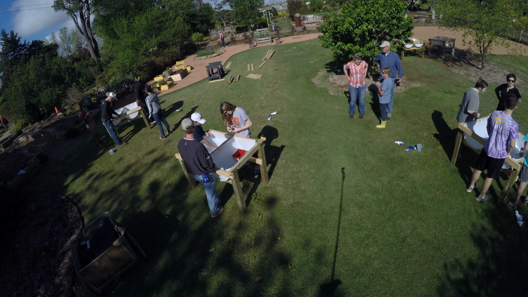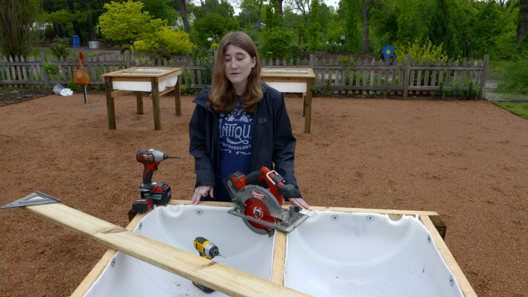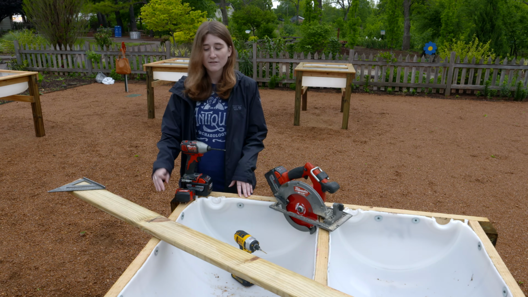Now going into the barrel, you're going to drill 6 holes to allow for drainage. You can leave this table as is, but for a more decorative touch, you can add decking board to make a frame around the table.